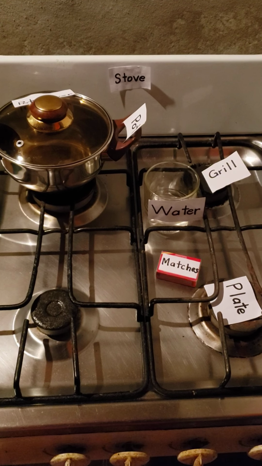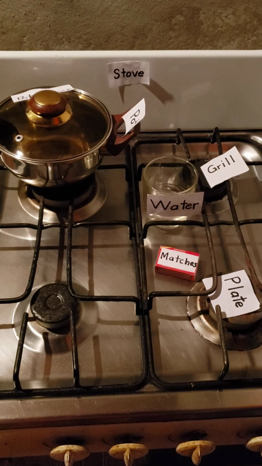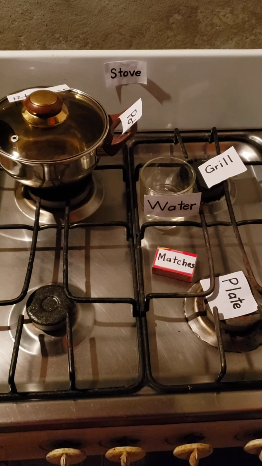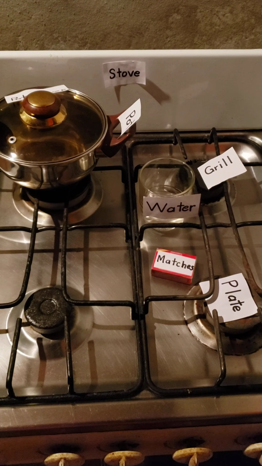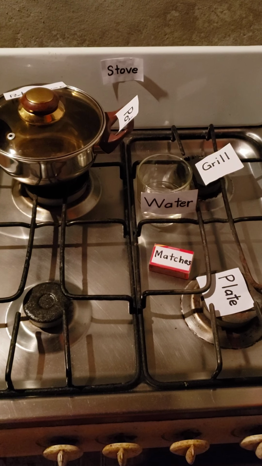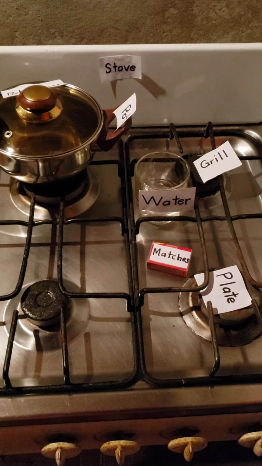Before we proceed with this experiment, there are some safety rules that are to be followed. You must be properly dressed when carrying out any experiment. Make sure you are not wearing dangling jewels and tie your hair.